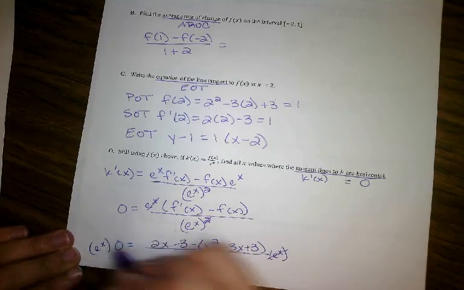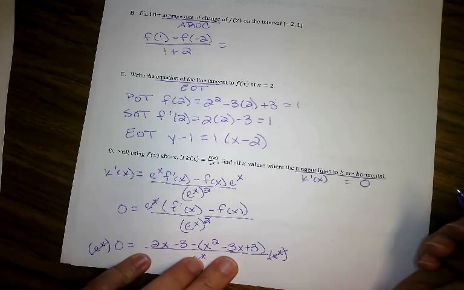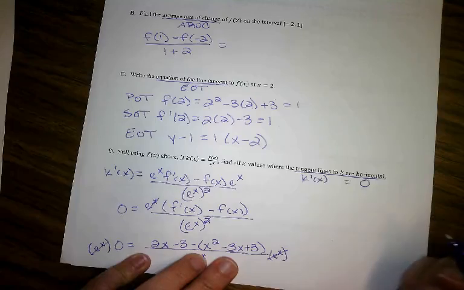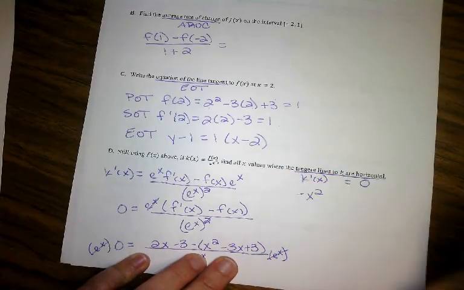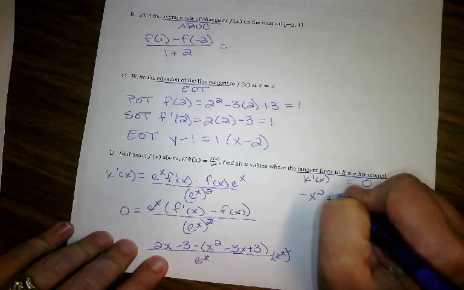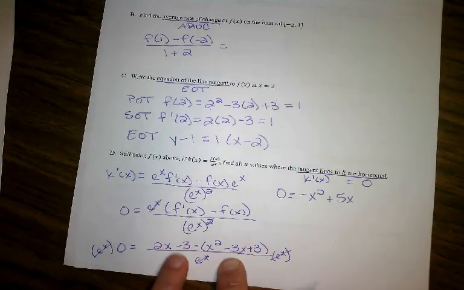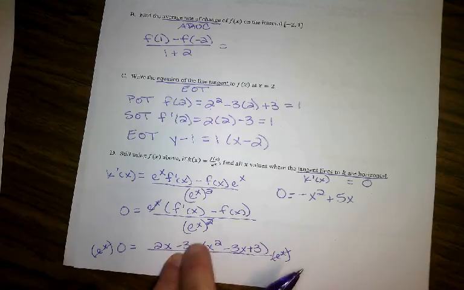I have a negative x squared. If I distribute this, this is a positive 3x plus 2x. That's going to be 5x. And then I have a negative 3 and a negative 3 if I distribute that out. So that'll be negative 6. Ooh, I'm getting closer to something that looks like I can solve.